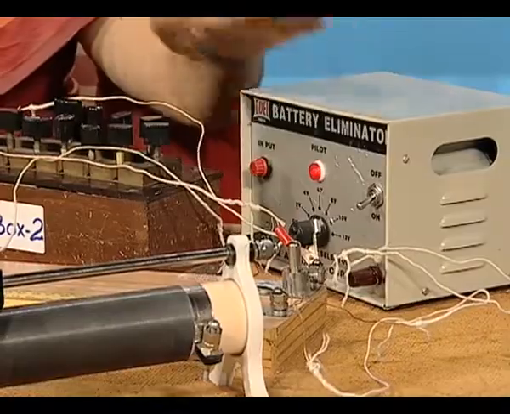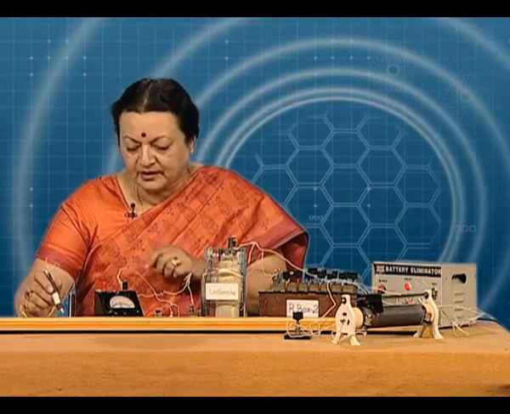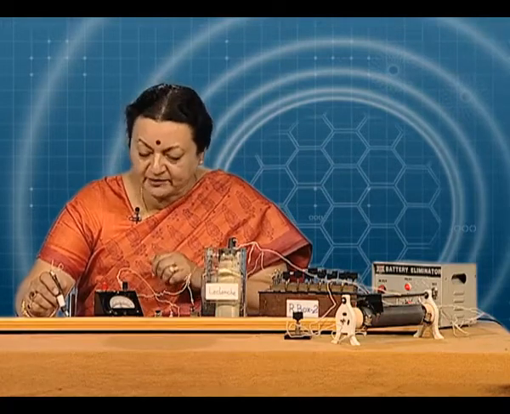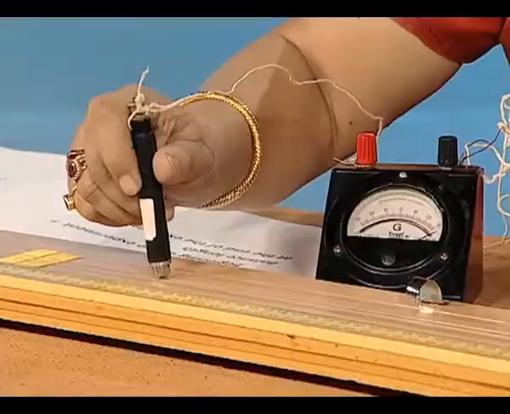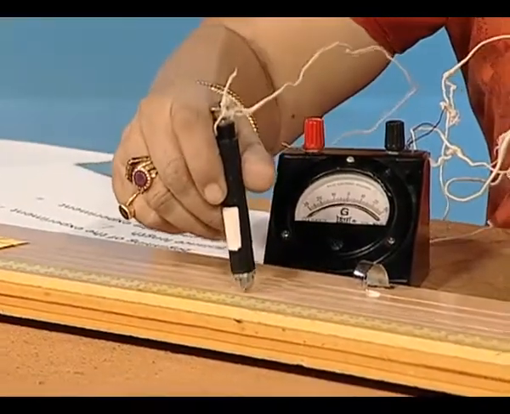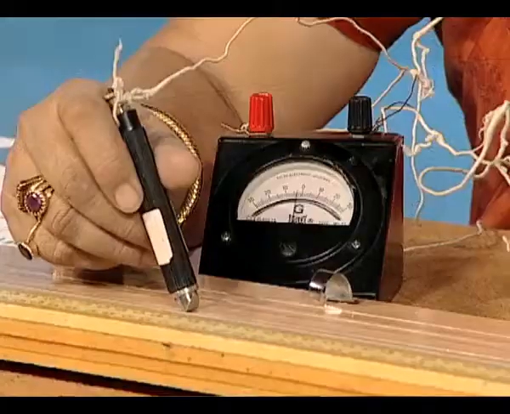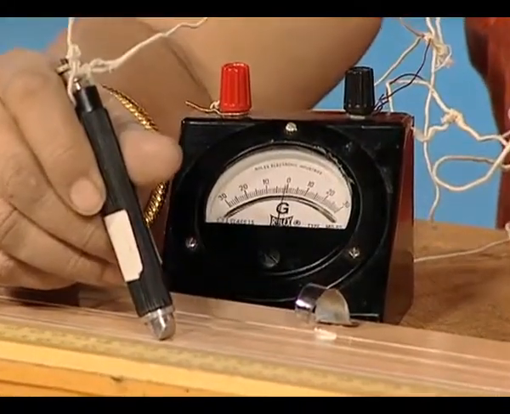The e.m.f. provided by the main eliminator here is greater than the e.m.f. of the Leclanche cell, and you can get a null point on it. So, let us look for our length which will give us a null point with just the cell. That means between these two wires, somewhere here is our null point.